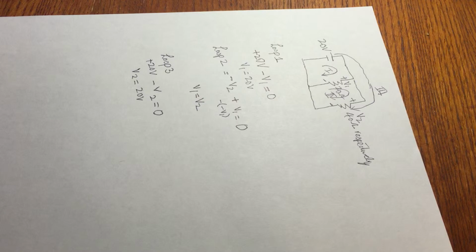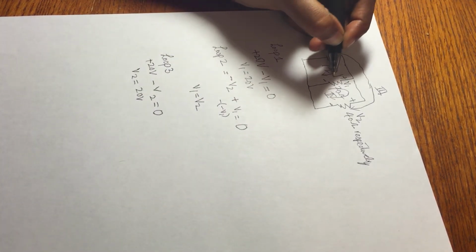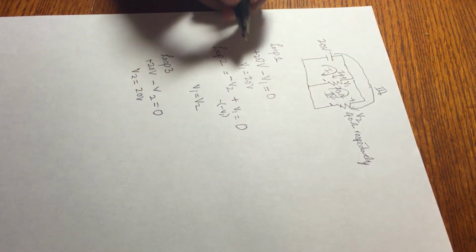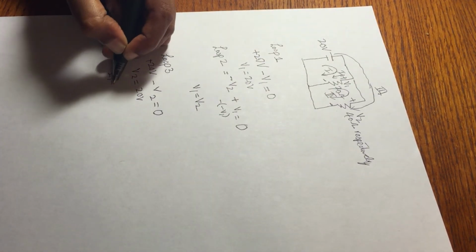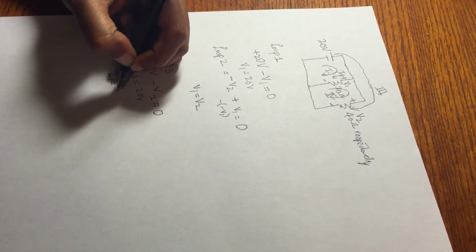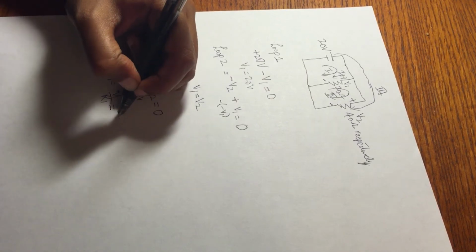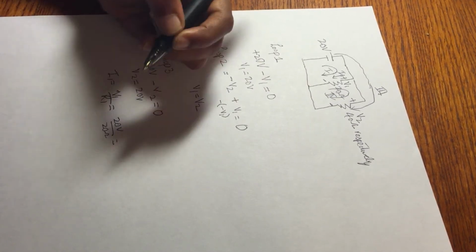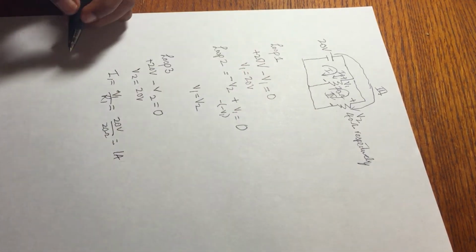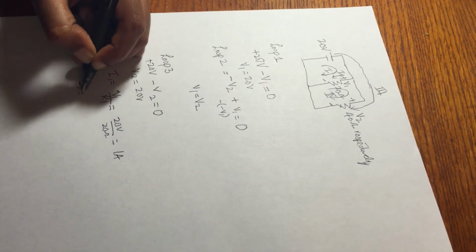If we were to calculate the current that flows through the resistor, that's I1, we could use Ohm's law. That's I1 is equal to V1 over R1, 20 volts by 20 ohms, 1 ampere. We could use Ohm's law again to find I2.